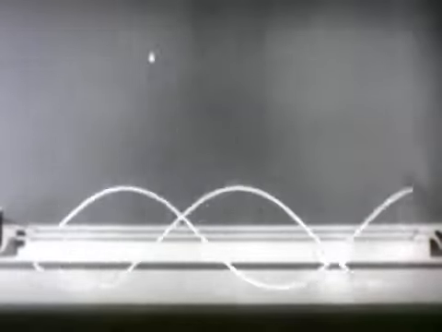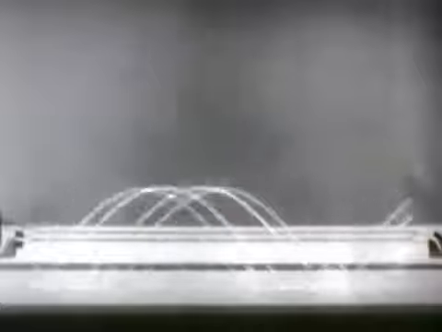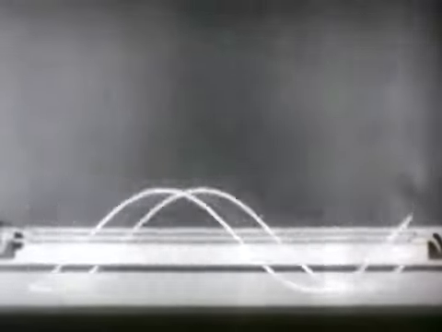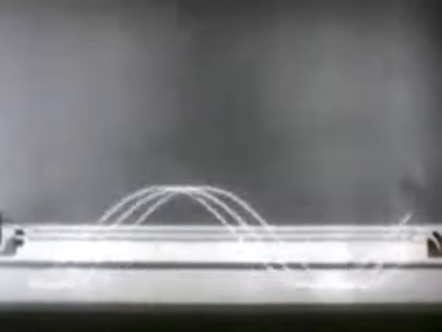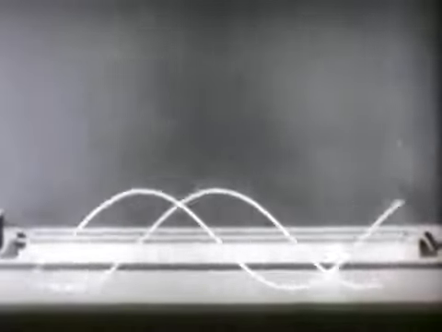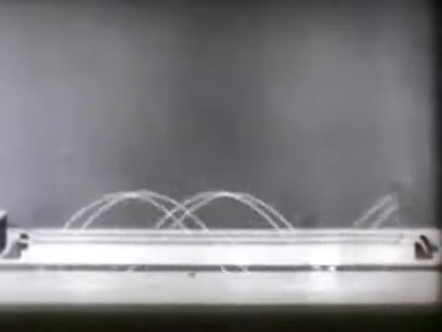Using this table model of a closed-end transmission line, let's imagine the incident and reflected waves are visible, in slow motion, of course. In this closed line, the incident and reflected waves are of equal amplitude.